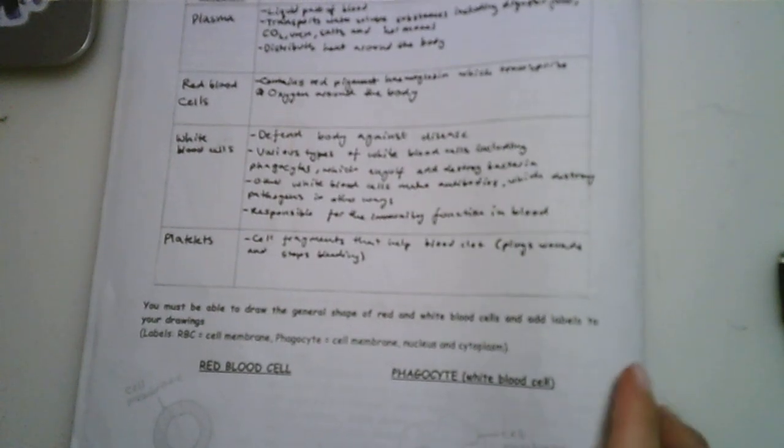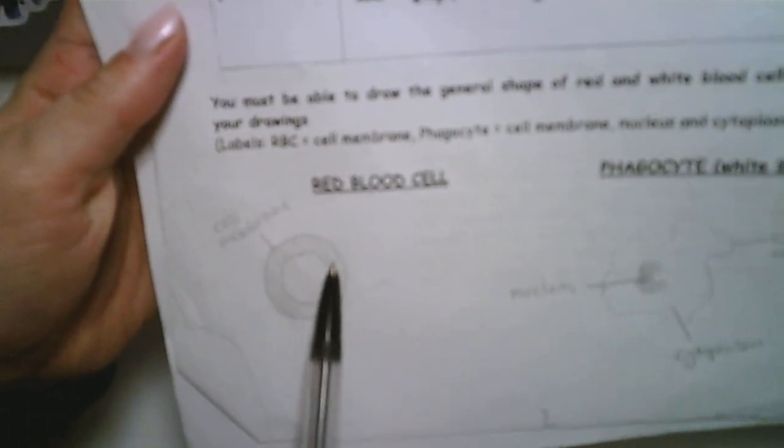You need to be able to draw the general shape of red and white blood cells and add labels to the drawings. So for the red blood cell, you just draw a circle, like so. You just need to be able to label the cell membrane. For phagocytes, you draw the irregular shape. You need to be able to label the nucleus, the cytoplasm, and the cell membrane.